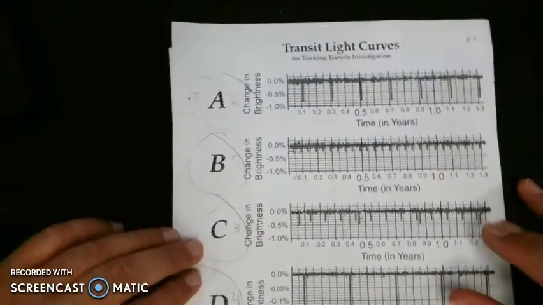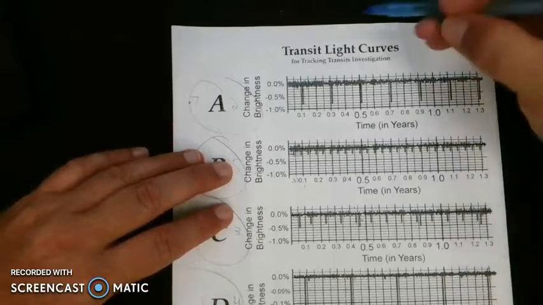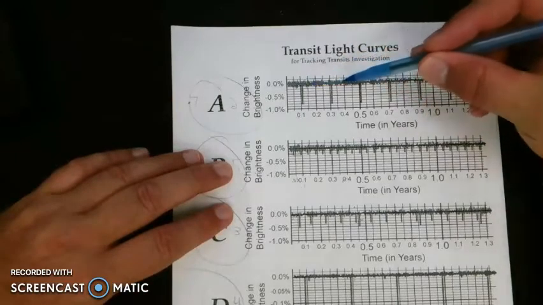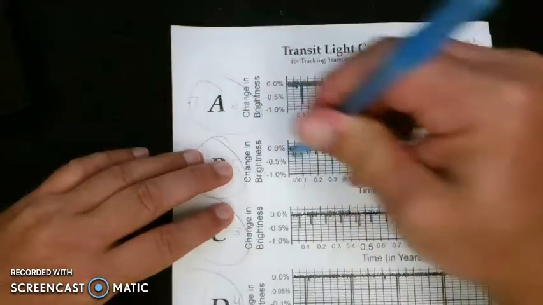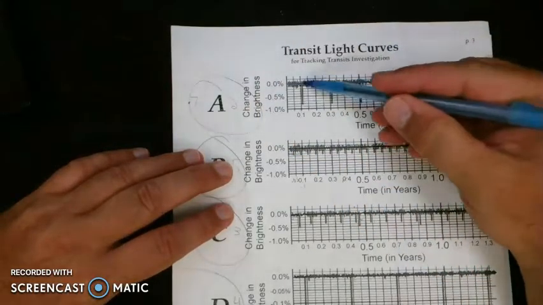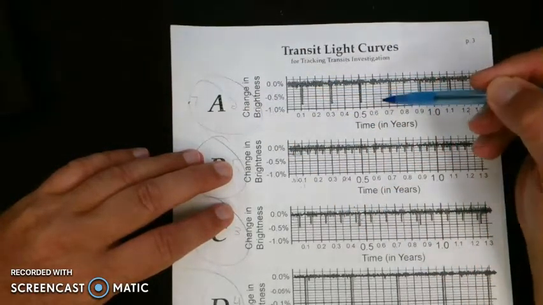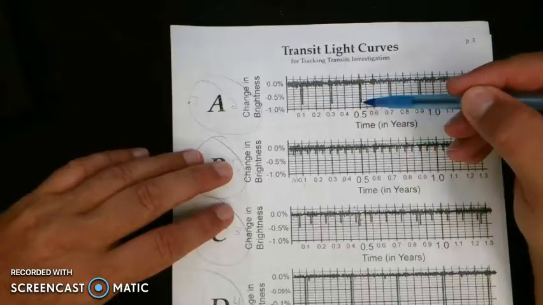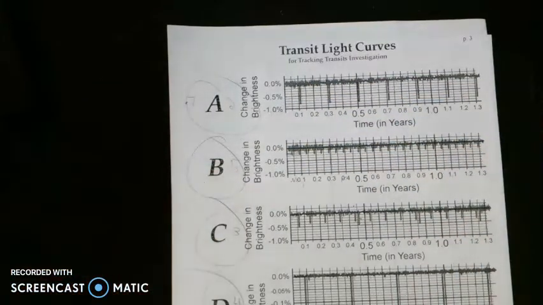The other thing we're going to do with these transit light curves, and there are questions on the test from this, is measure the distance between the dips. Okay, that represents how long it takes that planet to orbit its star. So look, it comes down here at 0.1 years. Then it comes down at 0.3, 0.5, 0.7. Well, that's an easy one then. It's 0.2. Every 0.2 years, it orbits its star.